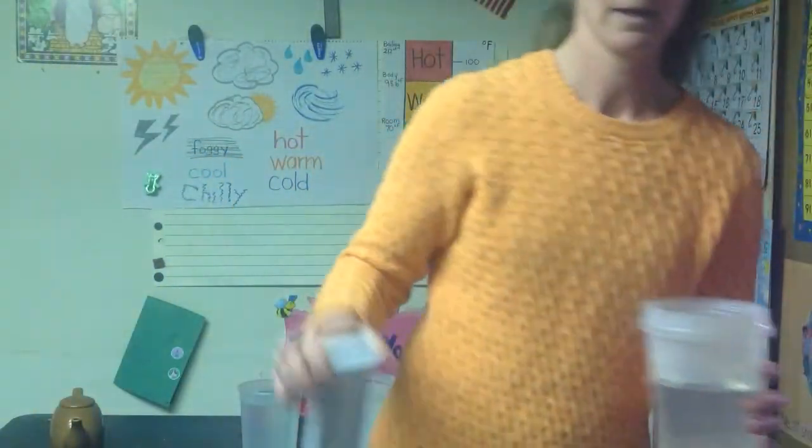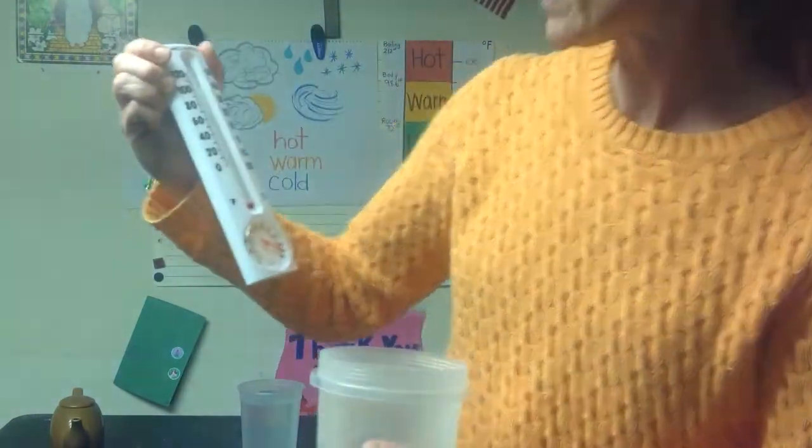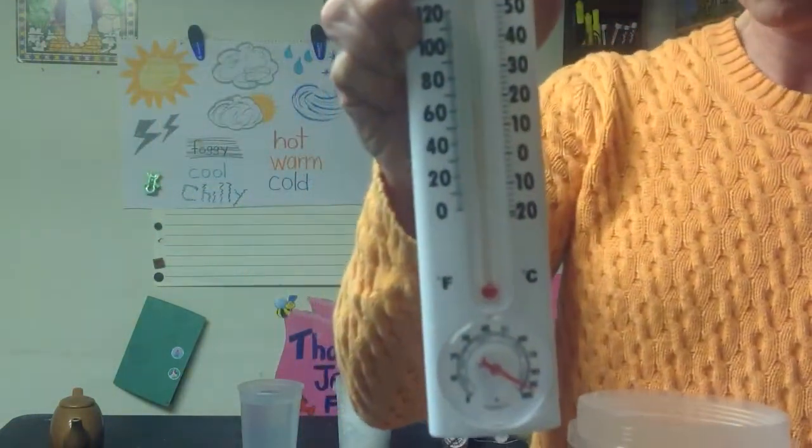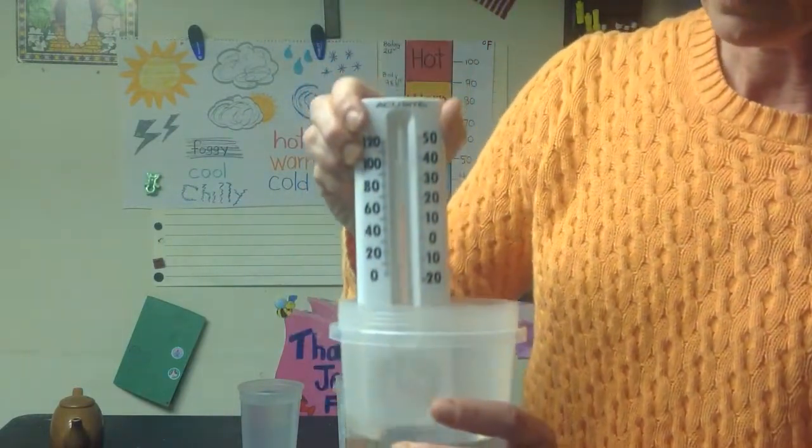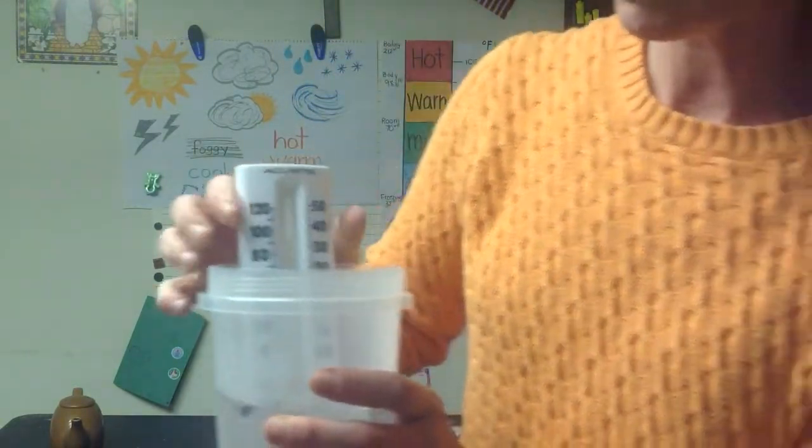Hoping you can see. Okay, see where it is now? It's about 70 degrees, which is about room temperature. And let's see if the mercury is going to go up.